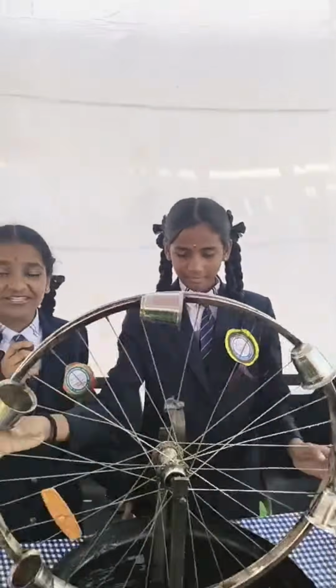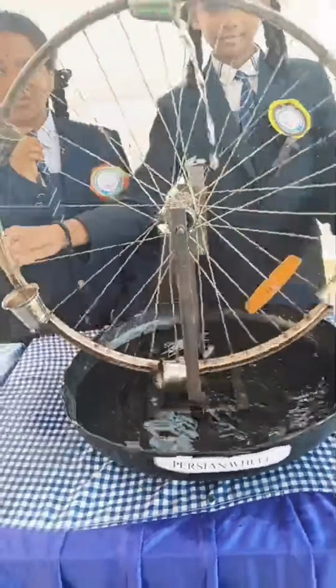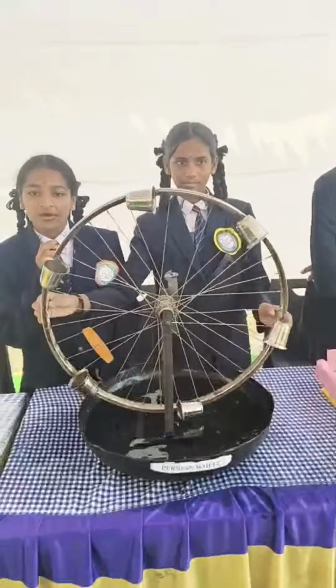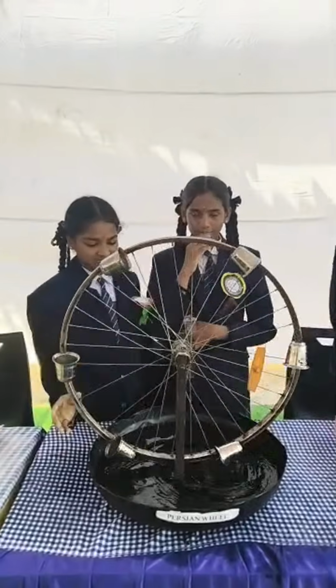Our topic is Persian wheel. A water wheel is a machine useful for lifting or filling water into fields. There are three types of water wheel: overshot water wheel, undershot water wheel, and breast-shot water wheel. Our project is the overshot water wheel.